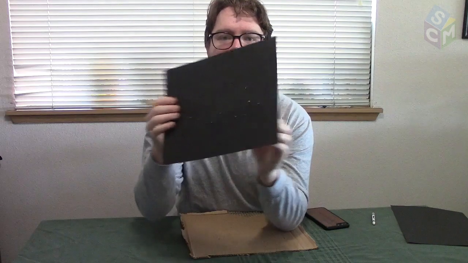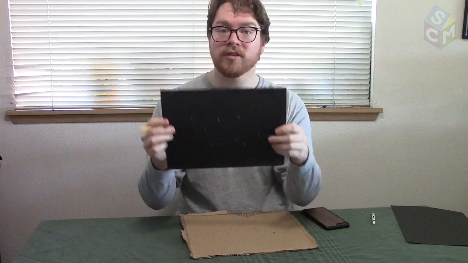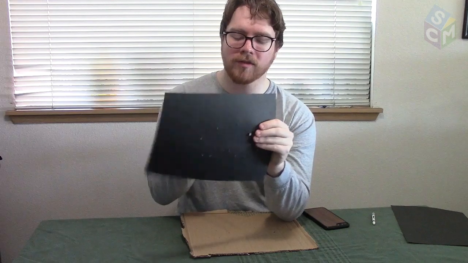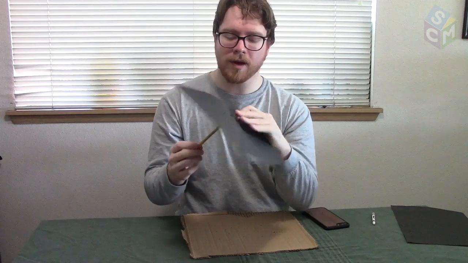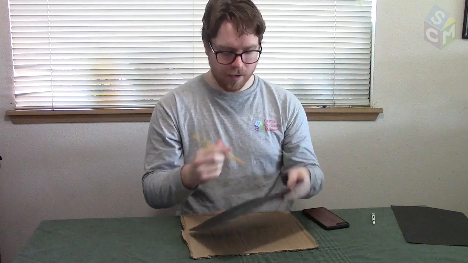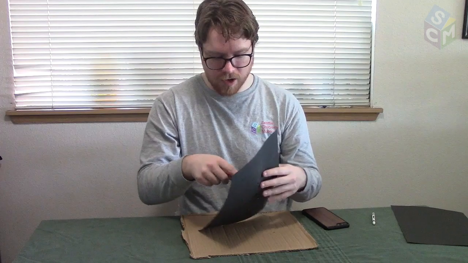Now that I have holes in all the places I drew stars, you can kind of see it easier on the back of the paper. You can see there's a bunch of holes in my paper. I'm actually going to make those holes bigger. I'm going to take my pencil and push it all the way through to make a whole pencil-sized hole in my paper. And I'm going to do that for all the holes on my paper till I have some really nice big holes for stars to shine through.